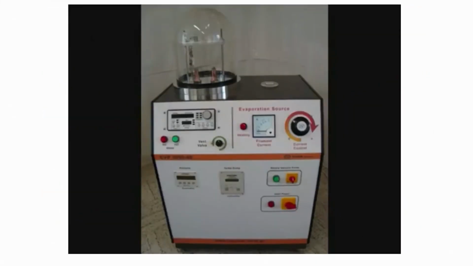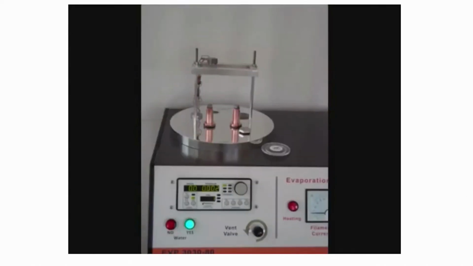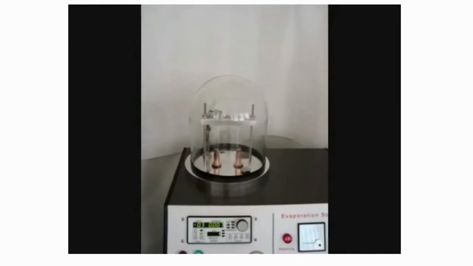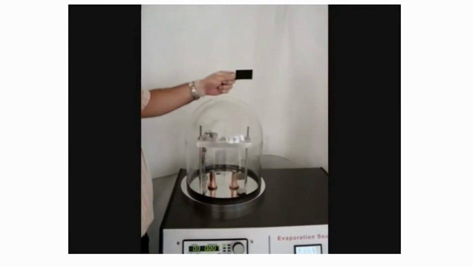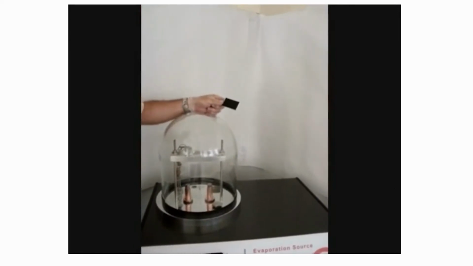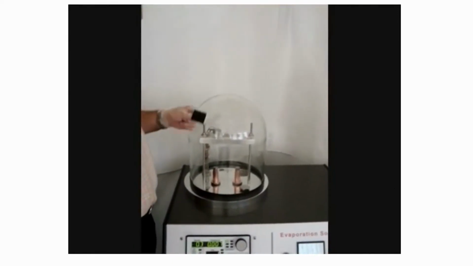Okay, let me show you one more video where you can see the thermal evaporation system and how we can use it. You will now understand how we are using the thermal evaporation unit to deposit several films.